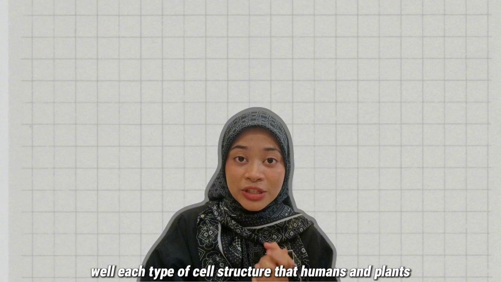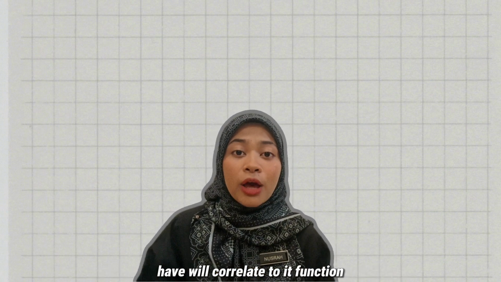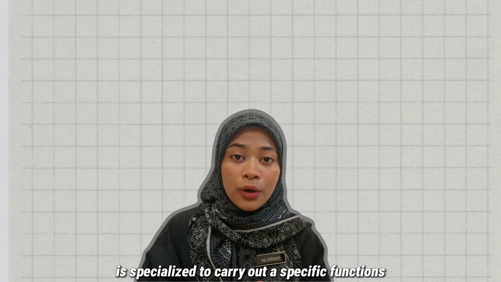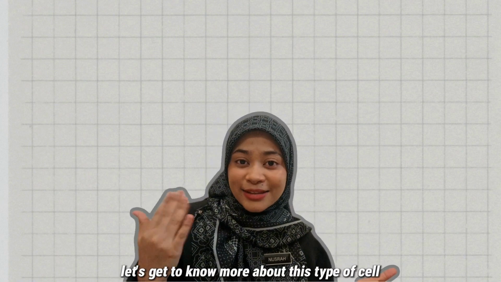Well, each type of cell structure that humans and plants have will correlate to its function, and each type of cell is specialized to carry out a specific function. Let's get to know more about this type of cells.